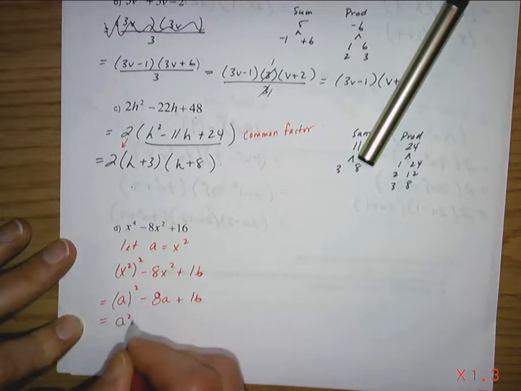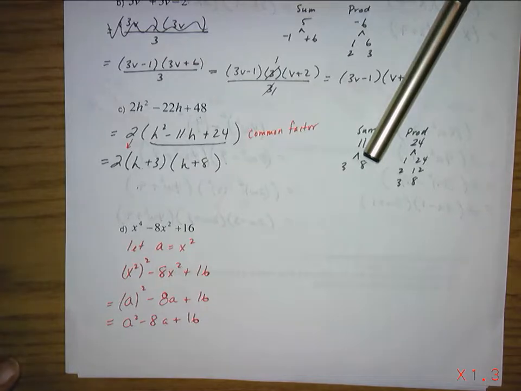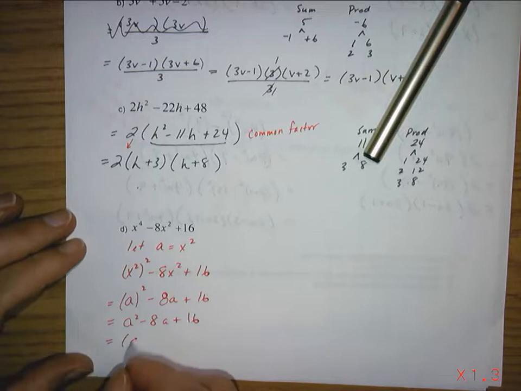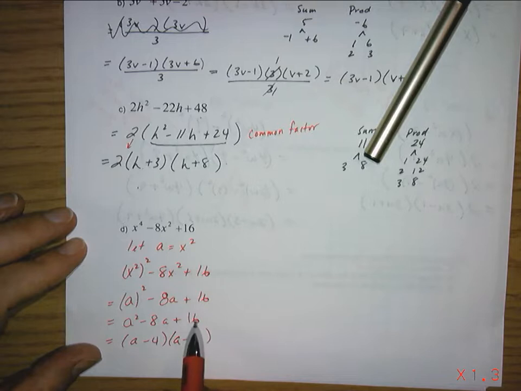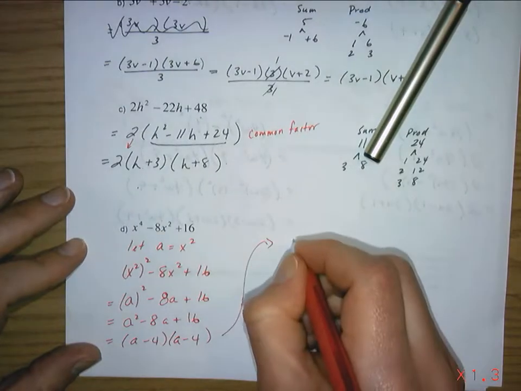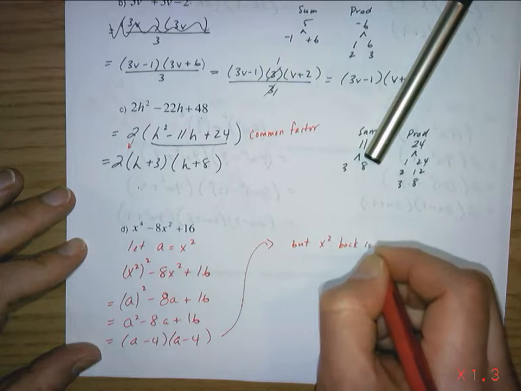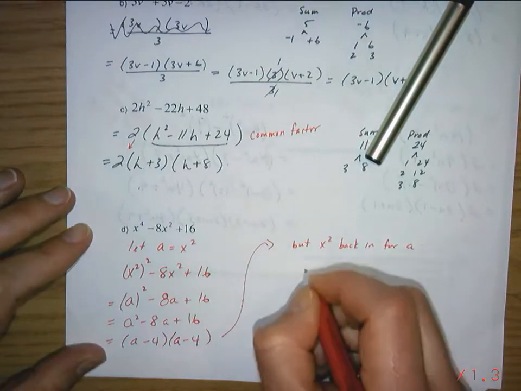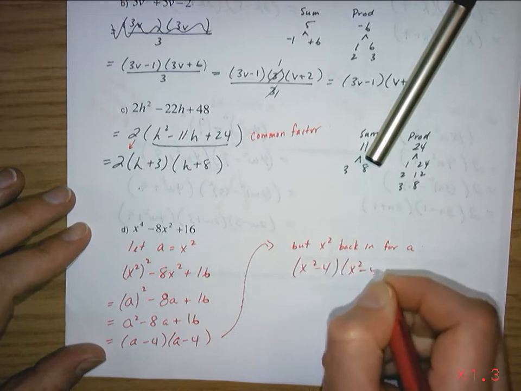So actually, I come up with a trinomial in terms of a rather than x squared. This can be factored. This will be a minus 4 and a minus 4. Those are 2 numbers that multiply to give 16 and add to give negative 8. And if we remember that a is x squared, so you put x squared back in for a, we get x squared minus 4, x squared minus 4.